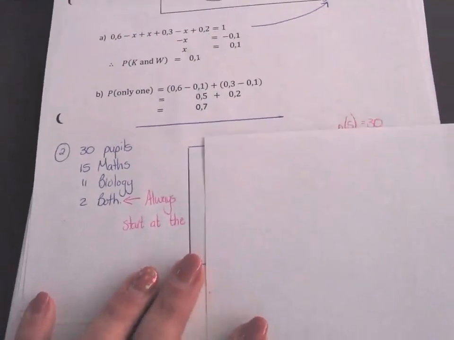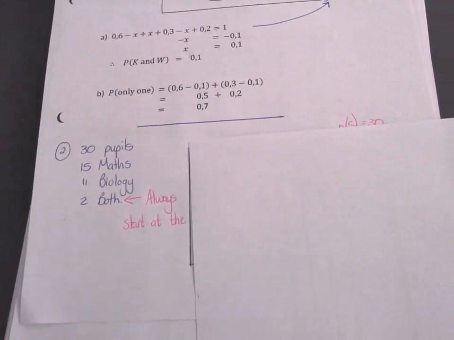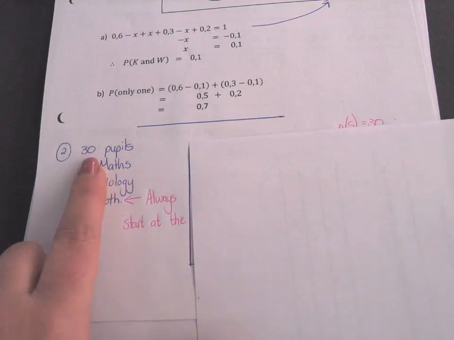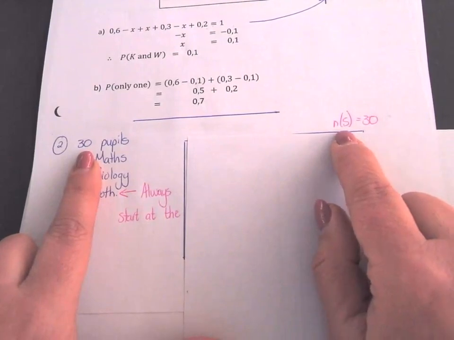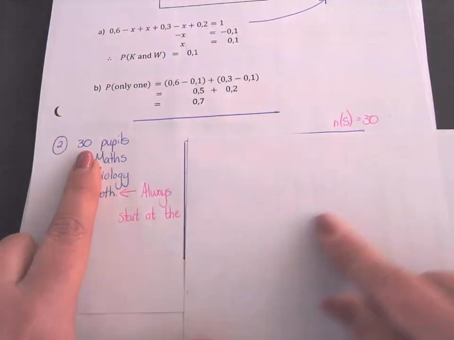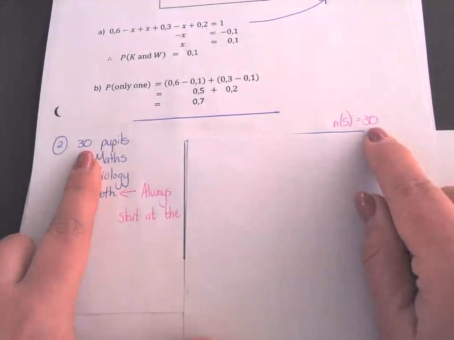Now I want you to add the following Venn diagram example. It's an example where I give you numbers, not probabilities. You're going to need a round object, either your Pritt or the lid of a bottle, to draw your two circles. We have 30 pupils, so my sample size is 30.